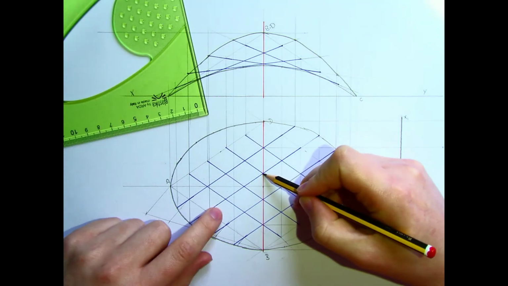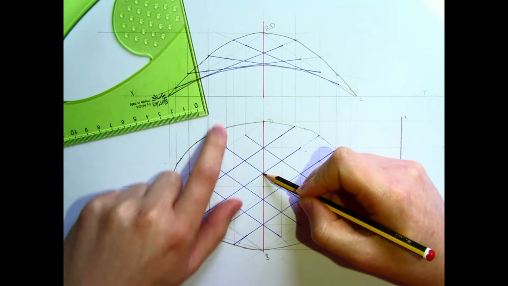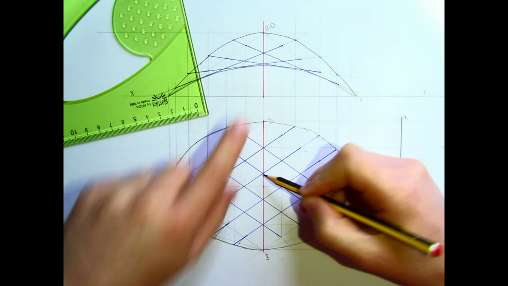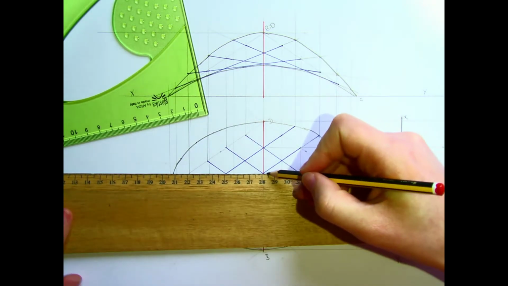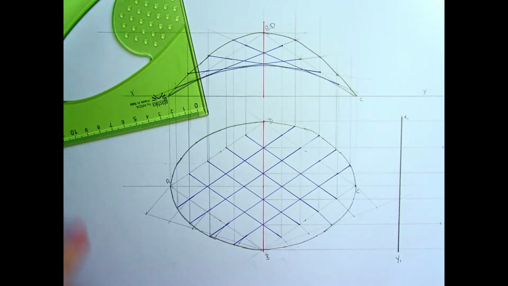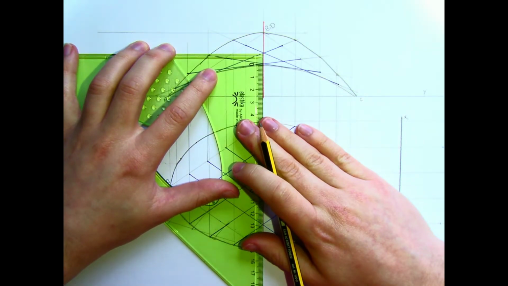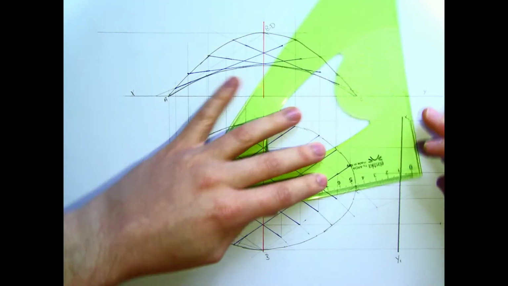Do the same thing for the next line down. So that's going to be at this point. So following that one up, that's going to be this one. So I can project out both of these, and again, measure the height. And this is just over 25.